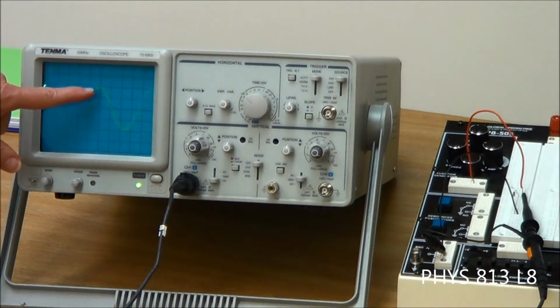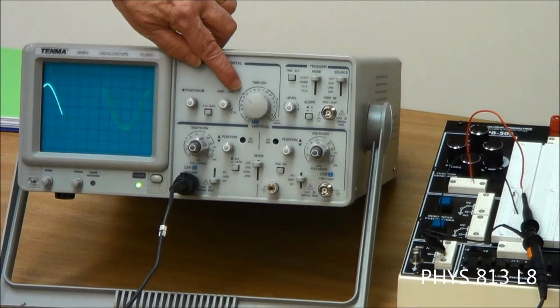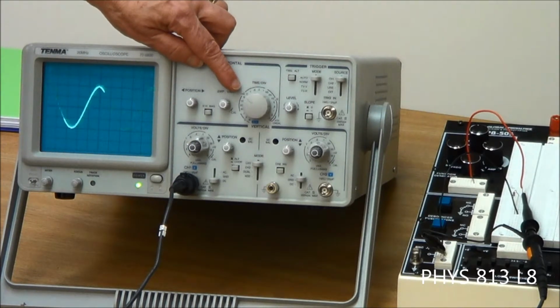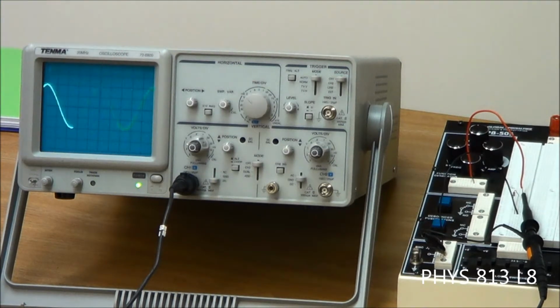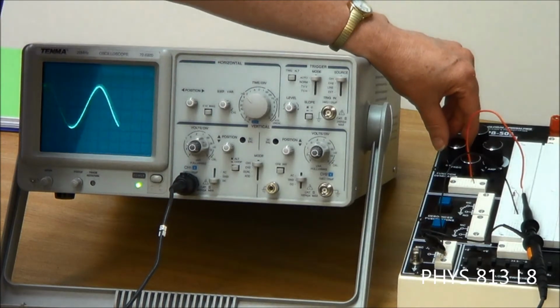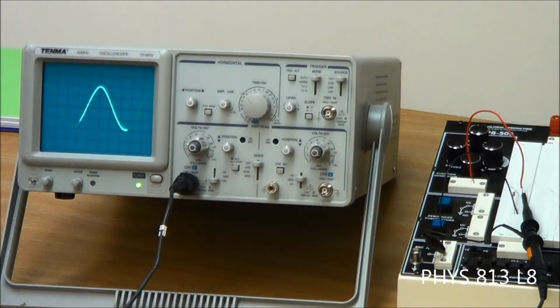And then we need to decide how many spaces we want. So the period is 1 over the frequency. If the frequency is 100, then 1 over that is 0.01, and in terms of milliseconds, that's 10 milliseconds. I have this on 2 milliseconds per division, so 10 milliseconds is 5 divisions. So we have 1, 2, 3, 4, 5. It's almost right. To get it a little bit better, we can turn this knob and change this a little bit so that we get exactly 5 centimeters horizontally.